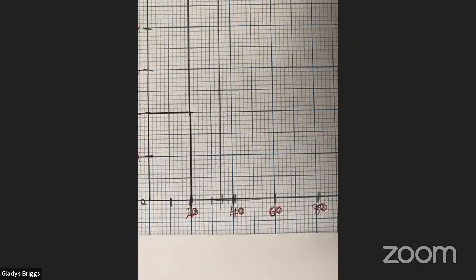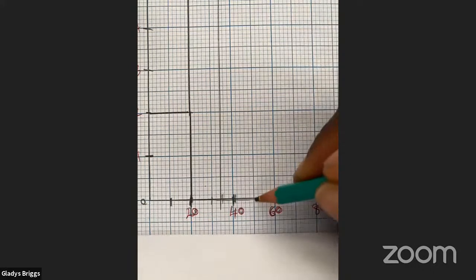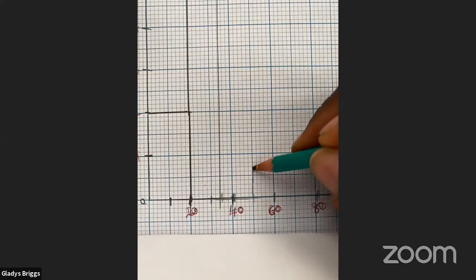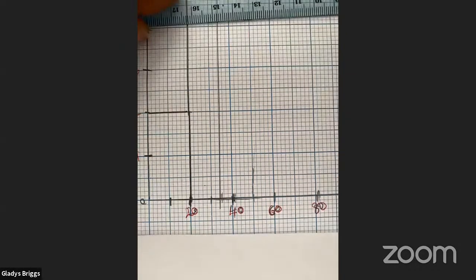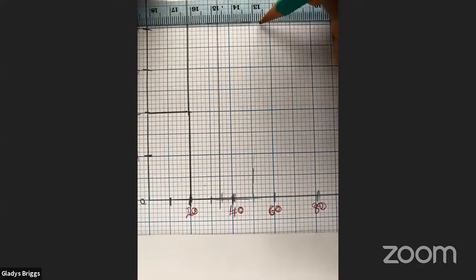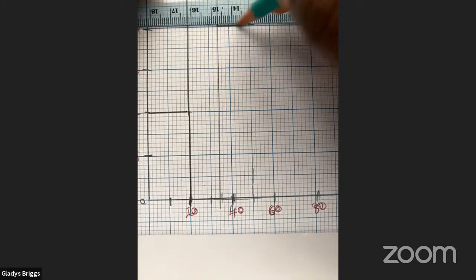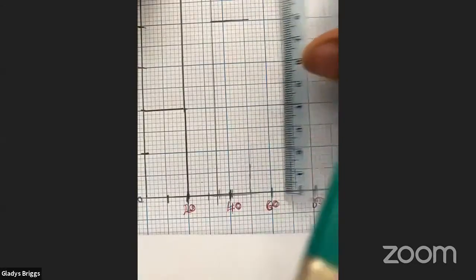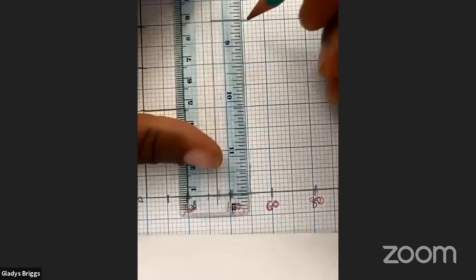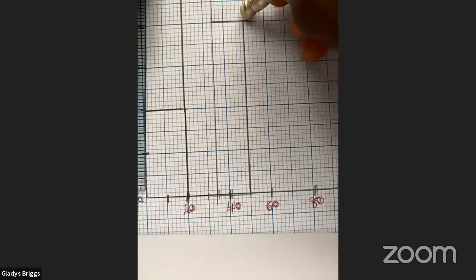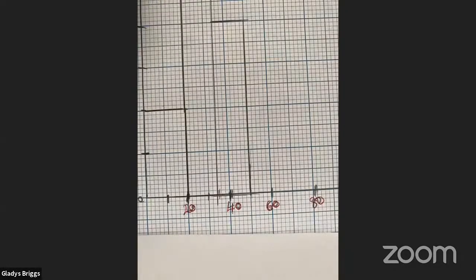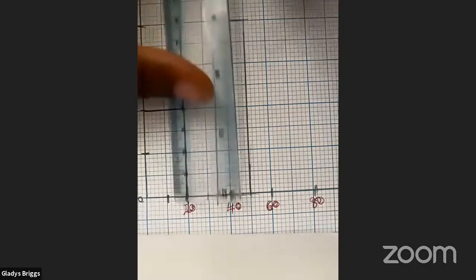Then I'm going to do the next one, which is 50. So you should be looking. 50 and 0.4. 50 is in between 40 and 60, so I'm going to join that up here. And the next one is 60 and 0.6, so going all the way up to the top again.